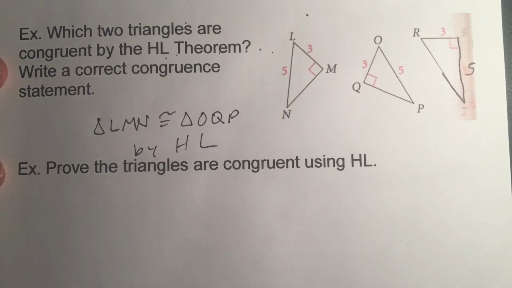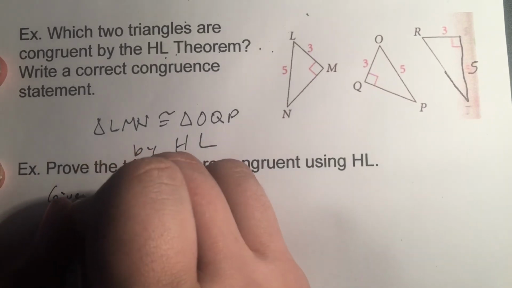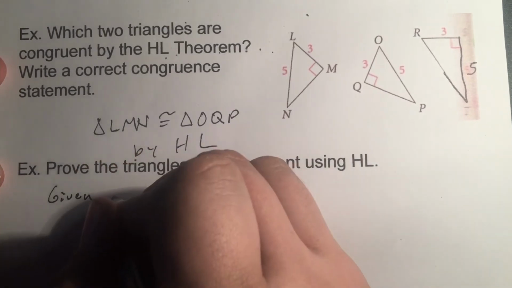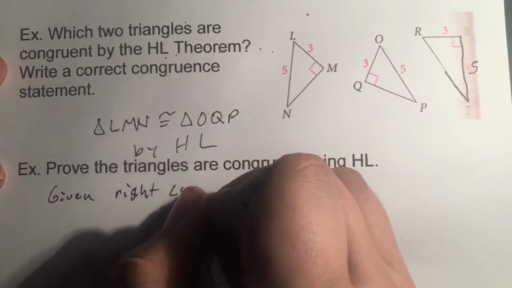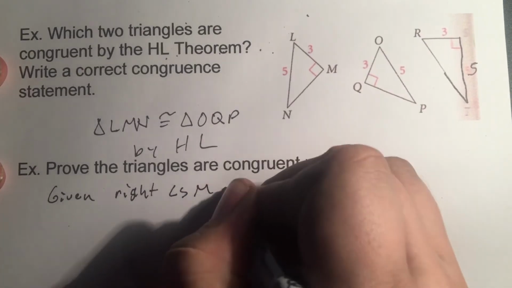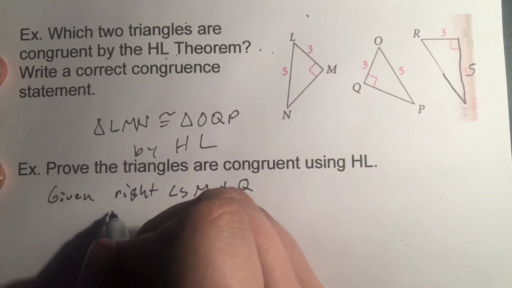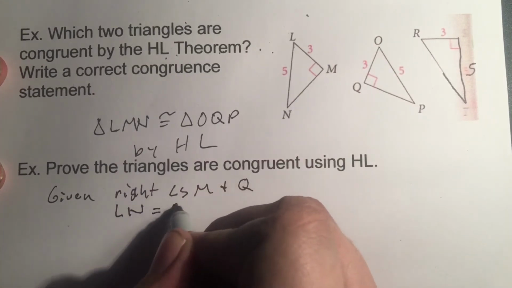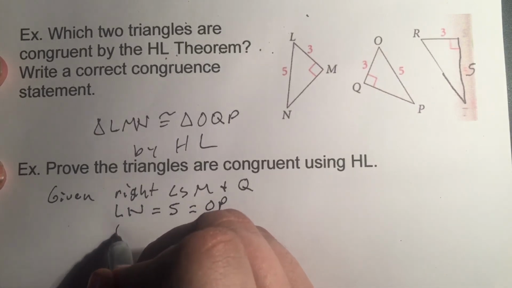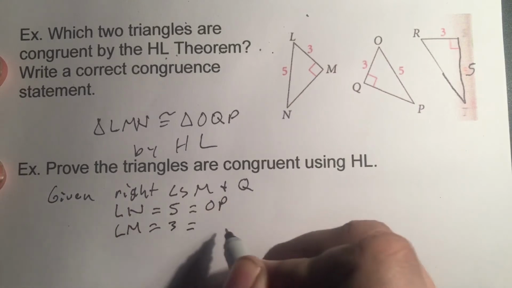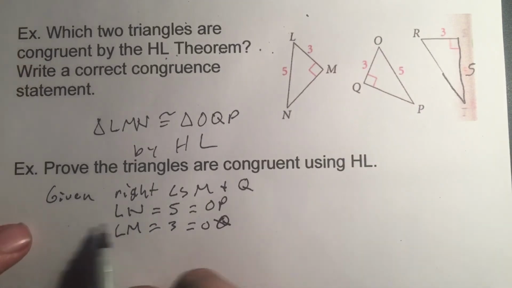So why HL works is we would do something like this. So we are given that we have right angles M and Q. We're also given that LN is 5, which is also equal to OP. And we're also given that LM is 3, which is also OQ. So this is what we're all given.